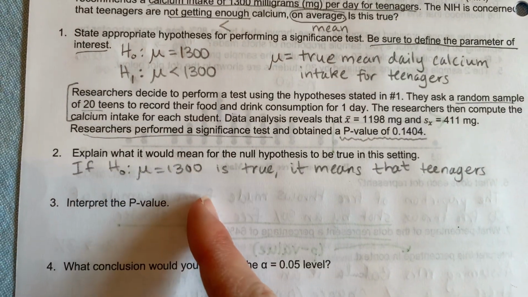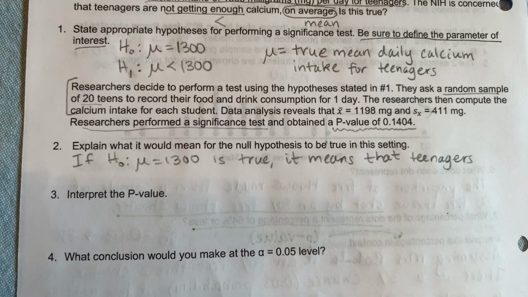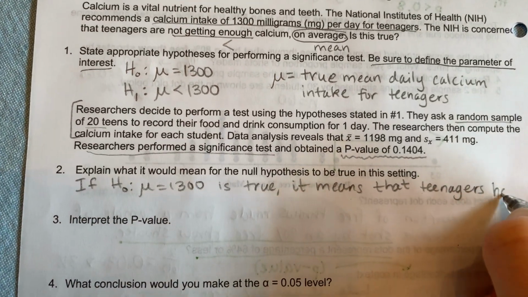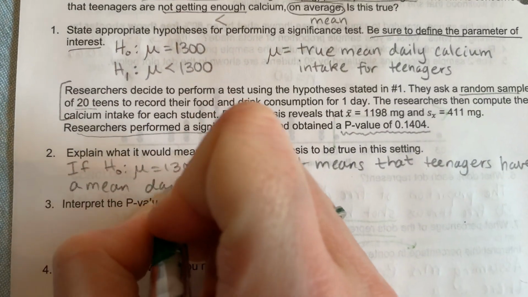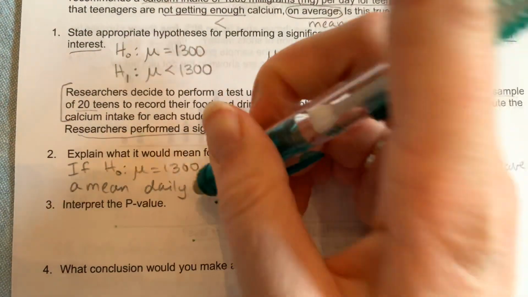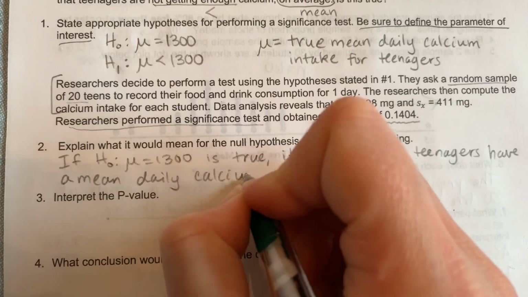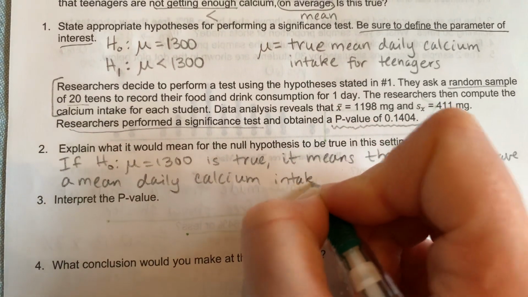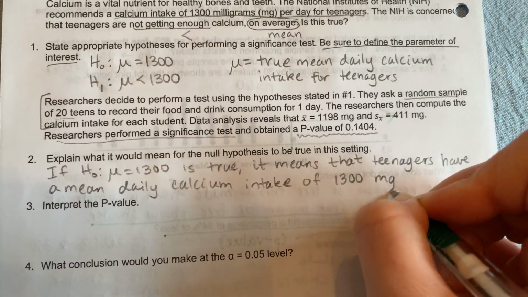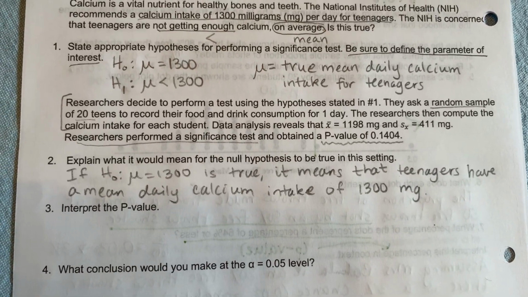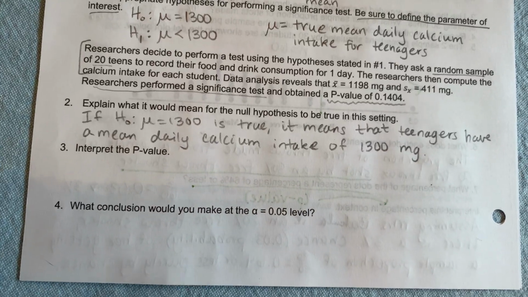If mu is equal to 1300, it's not saying that teenagers, every single one of them, gets 1300 milligrams per day, but the teenagers have a mean or an average daily intake, or I should say daily calcium intake specifically, of 1300 milligrams.